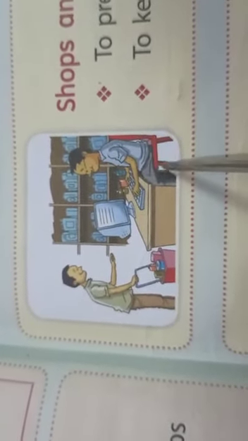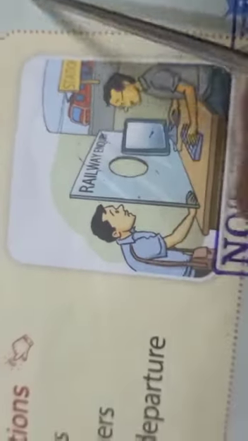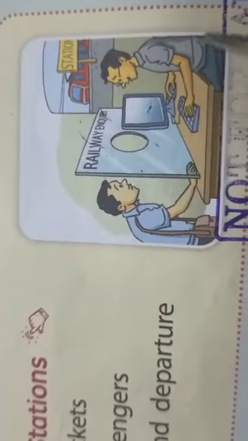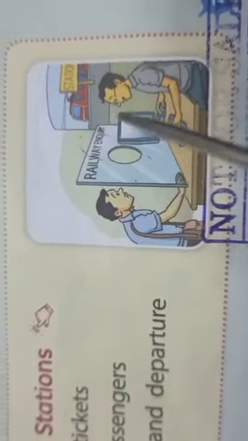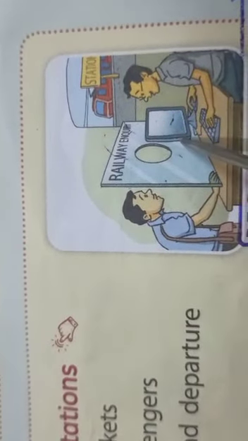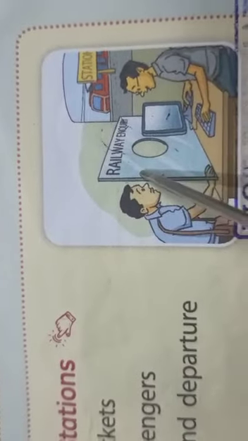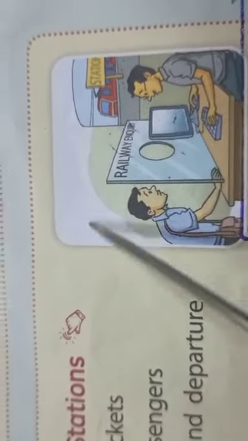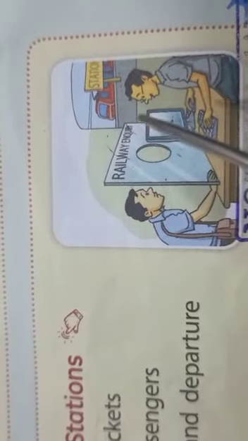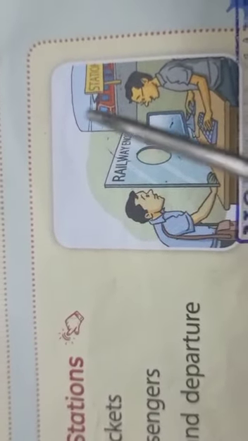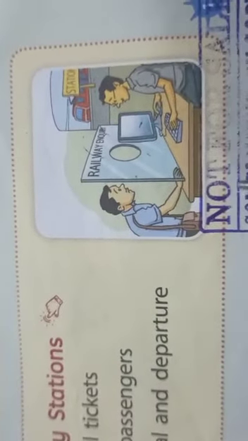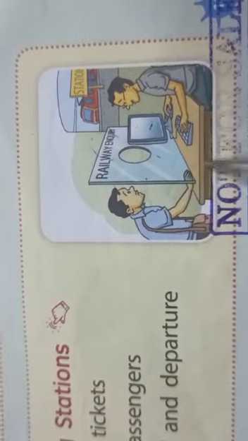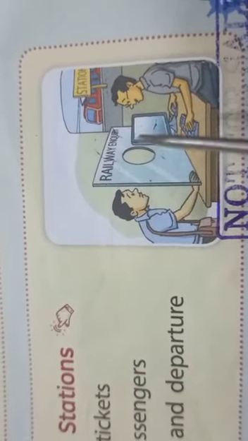Okay. So now come to airports and railway stations. How is the computer useful in railway stations and airports? Yes, computers are very helpful to book and cancel tickets in the airports as well as in the railway stations. You can also keep the details of the passengers, when they will arrive, when they will depart, every detail of the passengers maintained with the help of the computer.